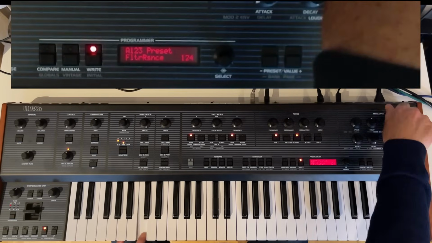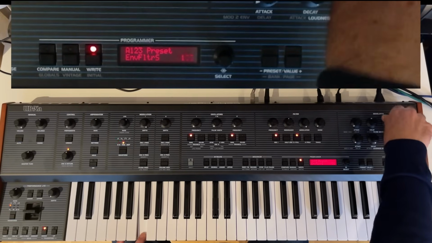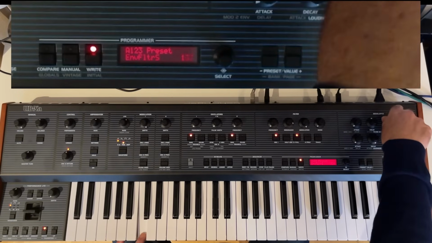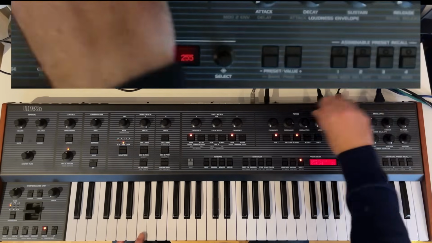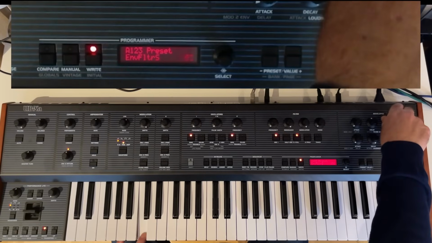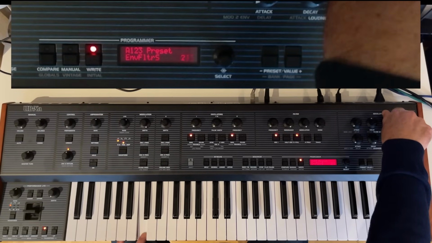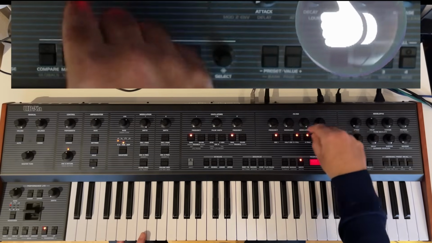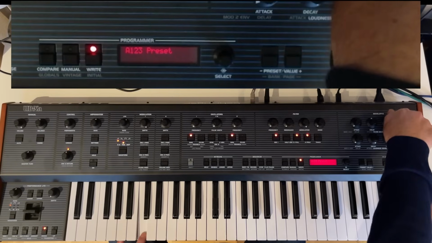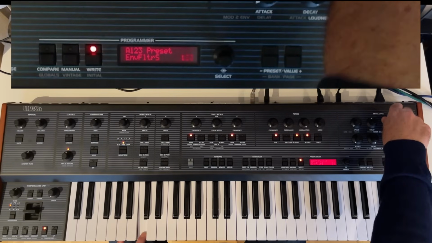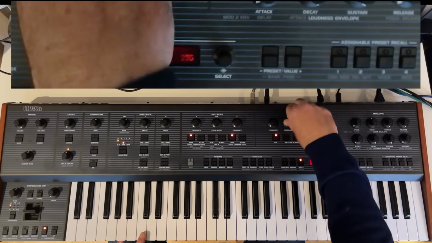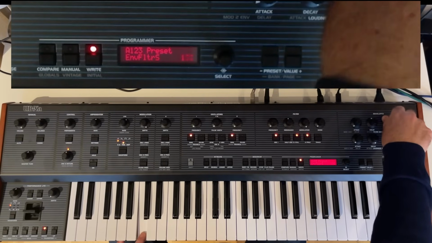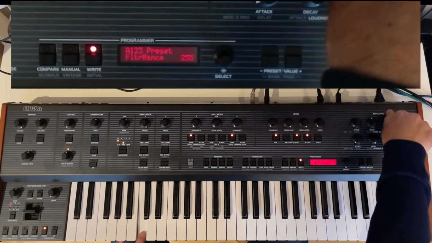Half resonance. Let's say 80%. And full resonance. Okay. And then you have the 4-pole filter, again without resonance. That's a bit sharper. Half resonance. And full.